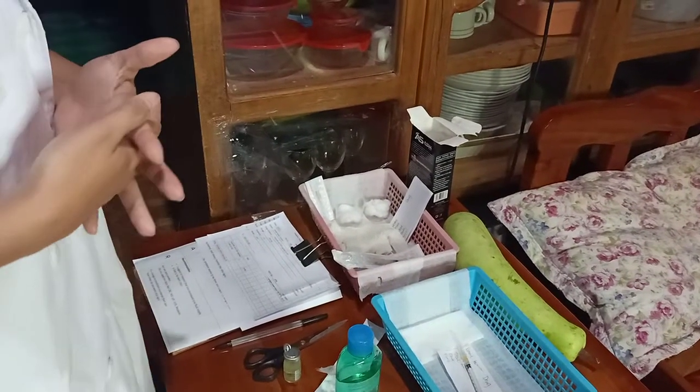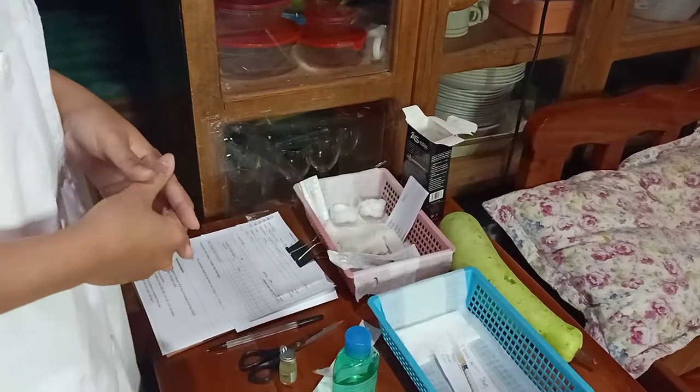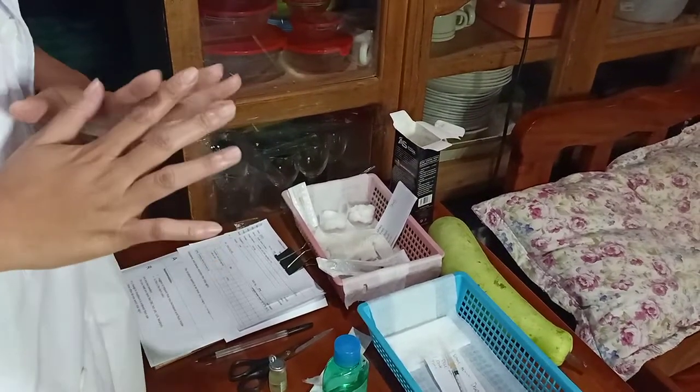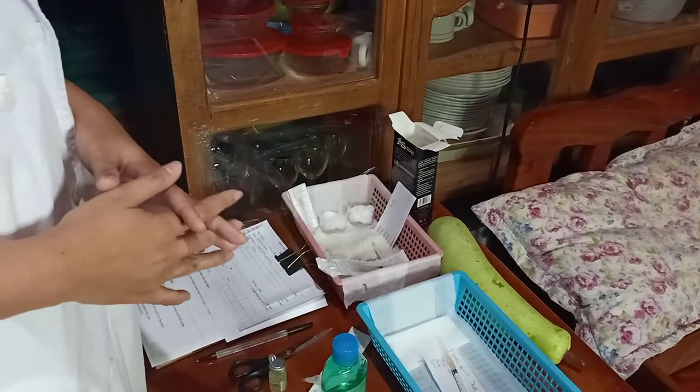And first check the medication order on the patient chart, which is more reliable than the medication ticket.